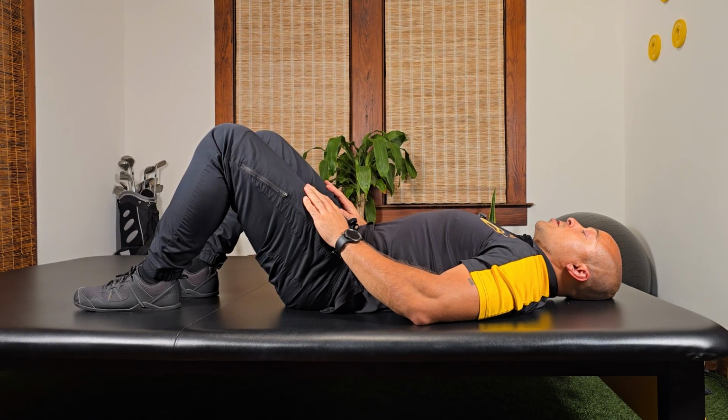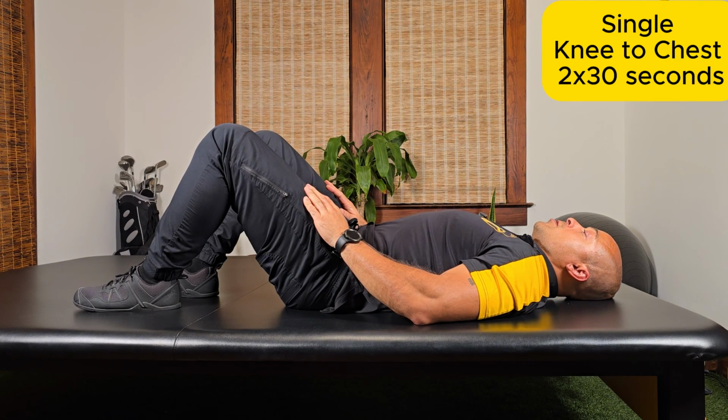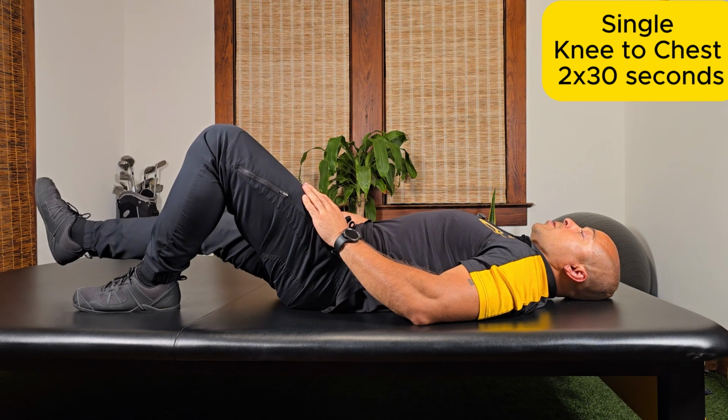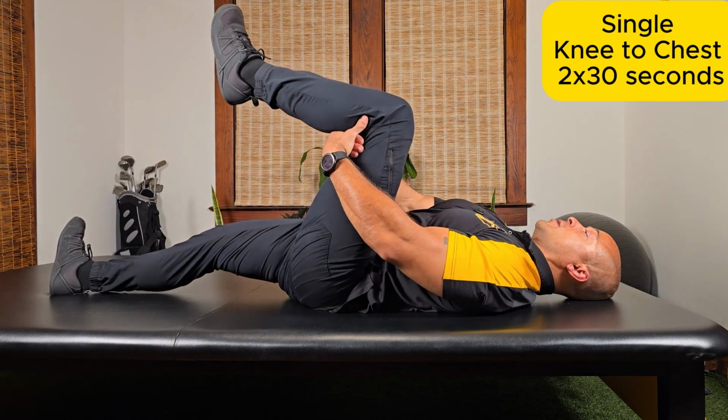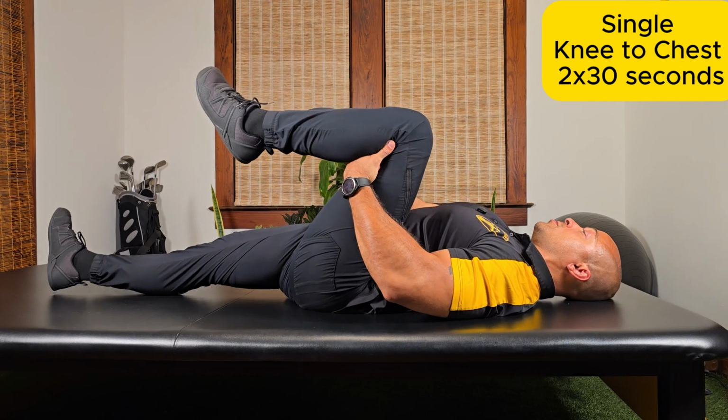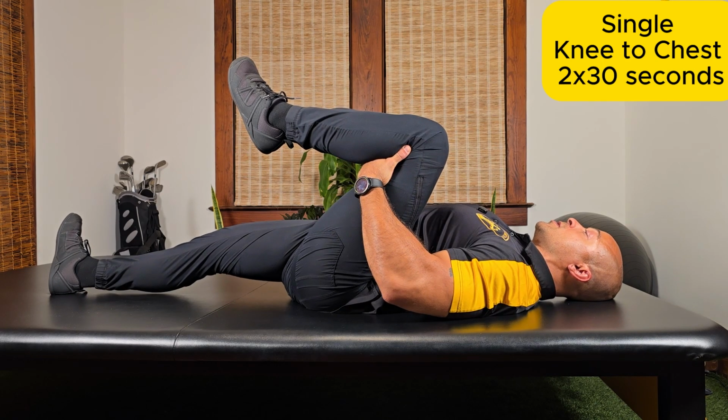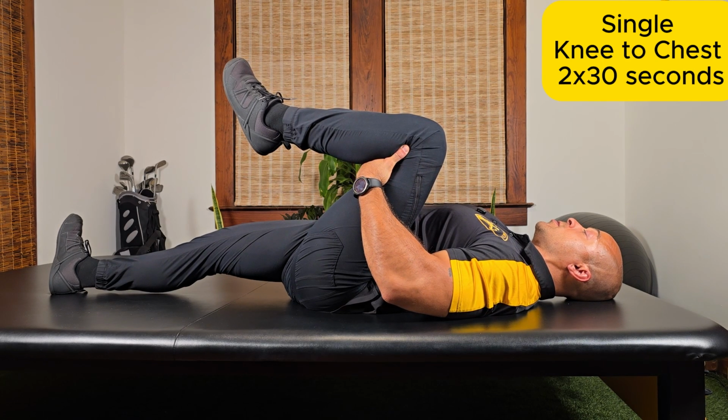The next exercise is called single knee to chest. What you want to do for this one is you're going to put your leg down, and the opposite leg you're going to pull up towards you. You're going to hold this for 30 seconds, and you also want to repeat this for 2 sets. This is going to work on your glutes.